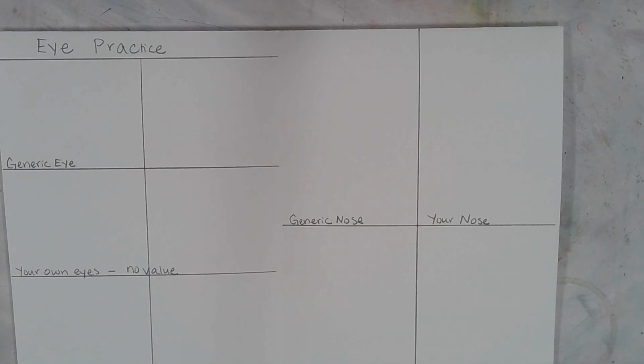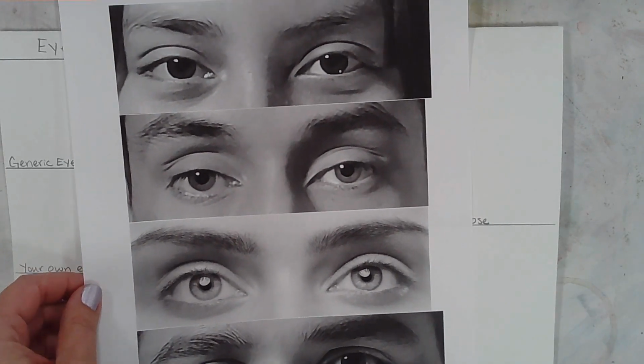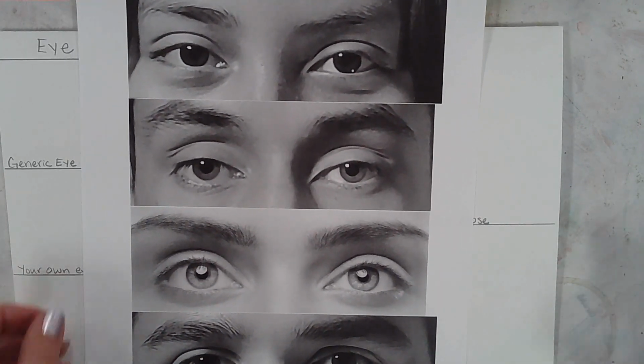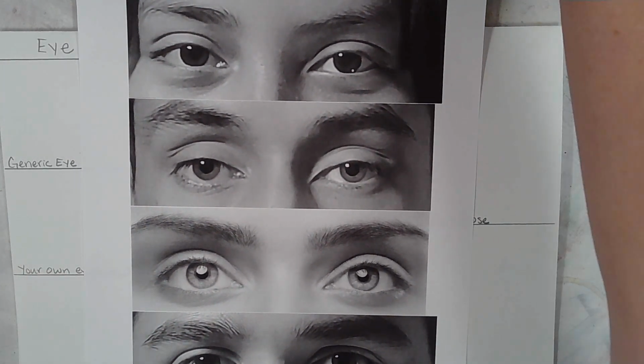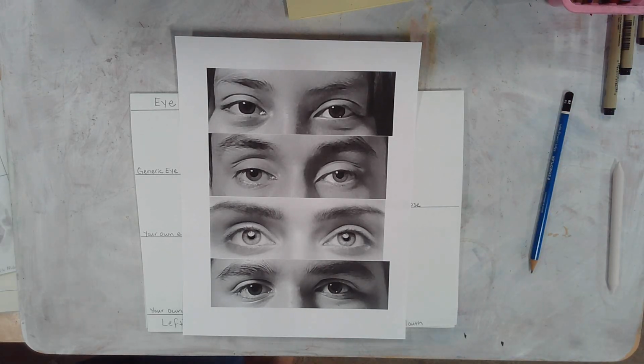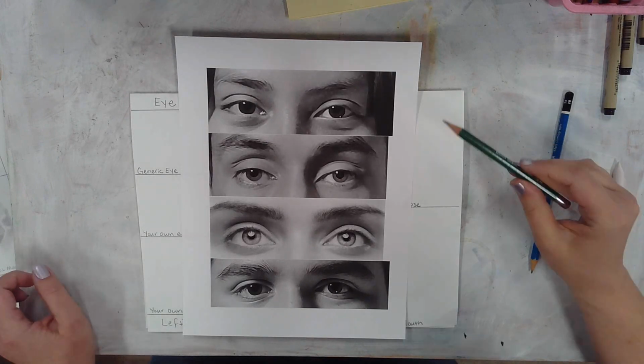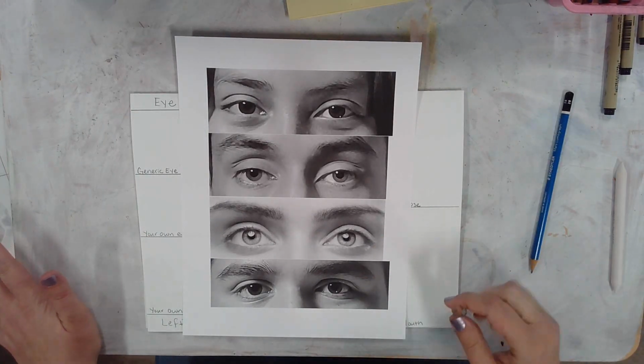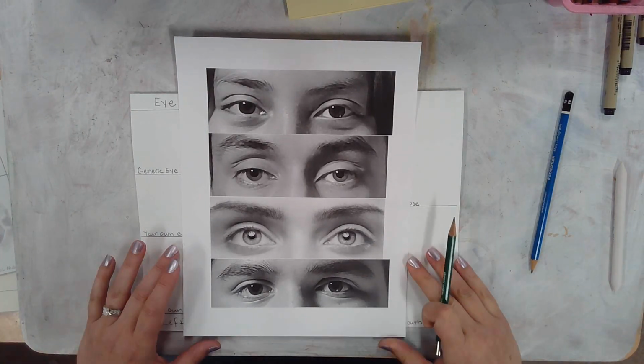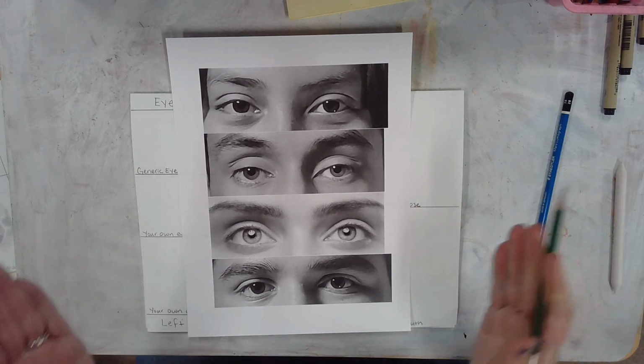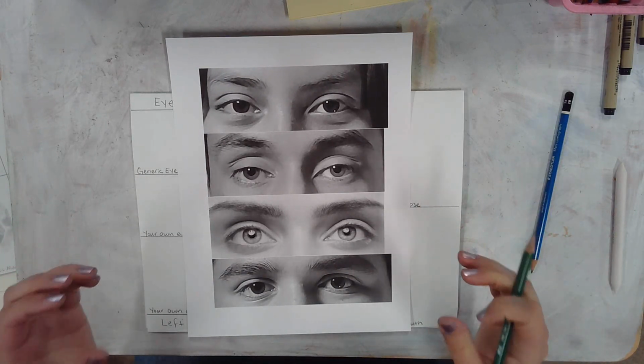For this video, we are going to create your generic eye practice for your self-portrait. So let's look first at some example eyes to talk for just a little bit about eyes and their structure and what we're going to be doing. So first thing, eyes vary wildly from person to person. Everybody has a little bit different. They're a little bit different set, they're different width.